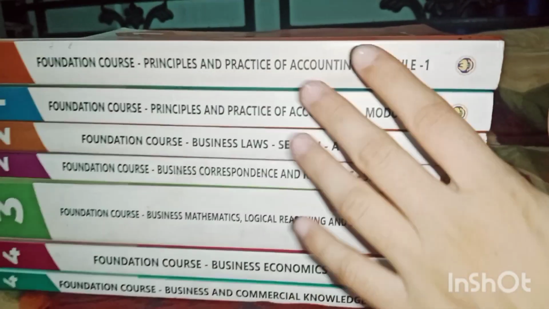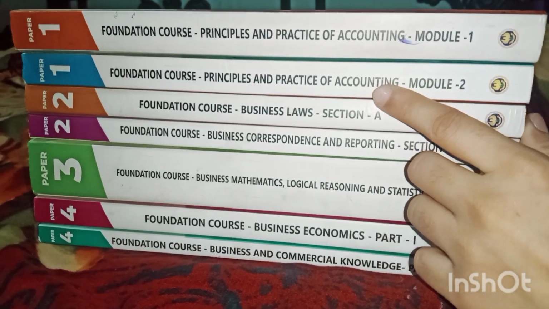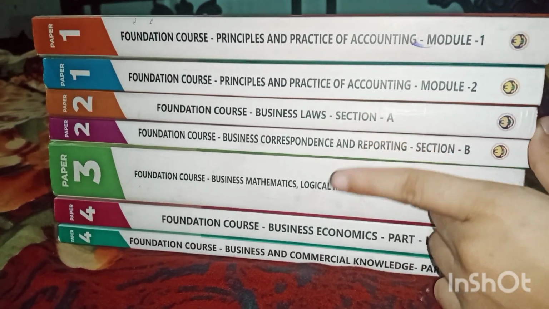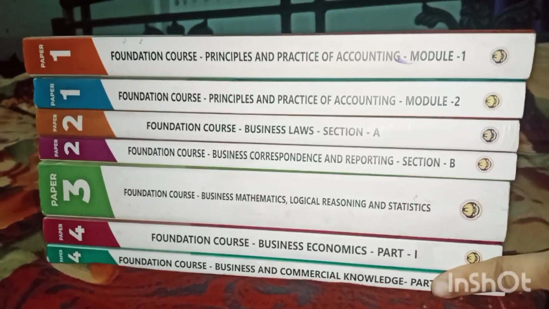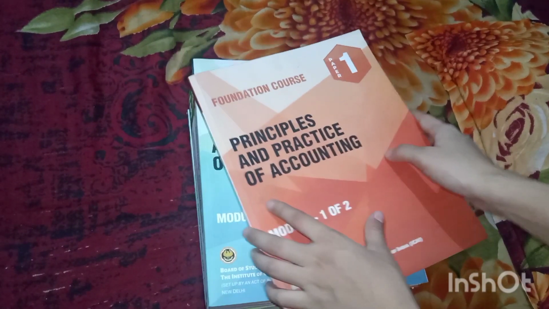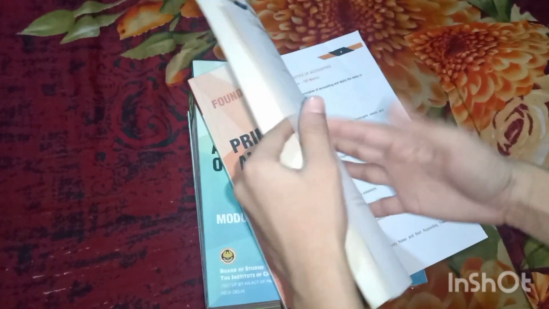So guys, this is a video of CA Foundation books unboxing. There are the 4 papers: paper 1 has 2 books, paper 2 has 2 books, paper 3 has 1 book, and paper 4 has 2 books. Let's unbox this. First paper is the principle and practice of accounting.